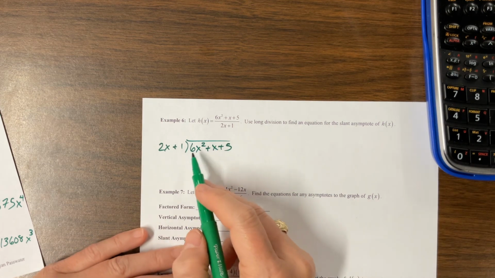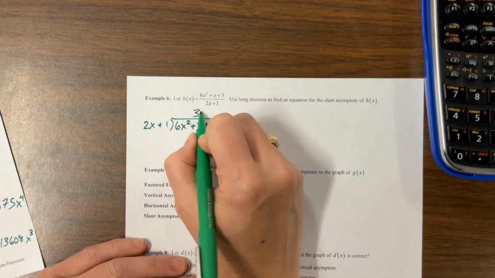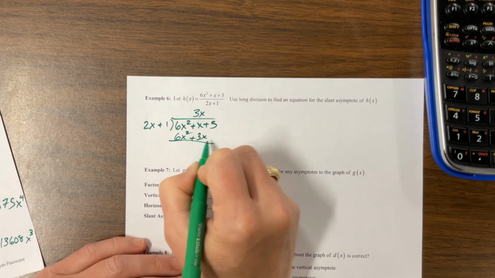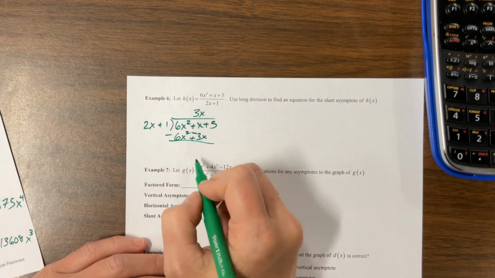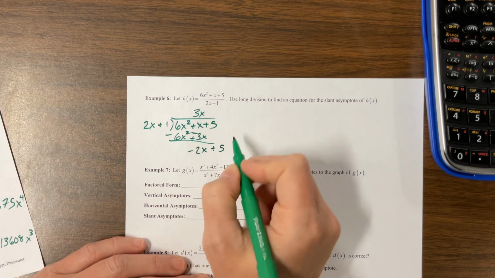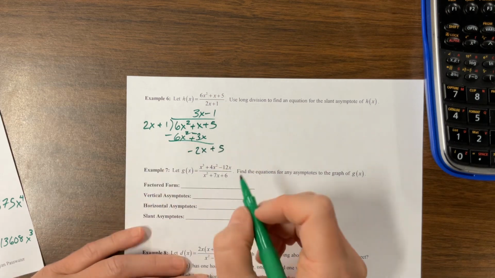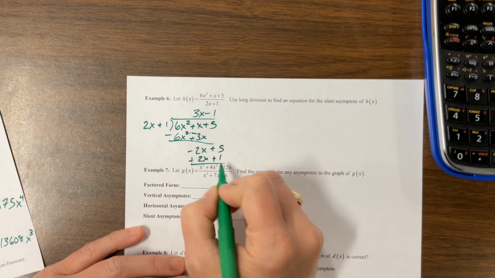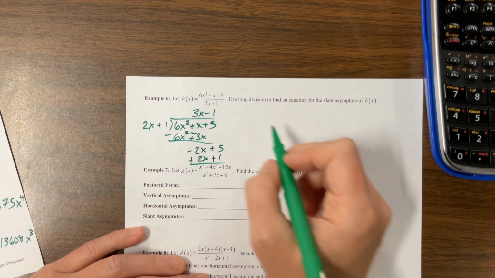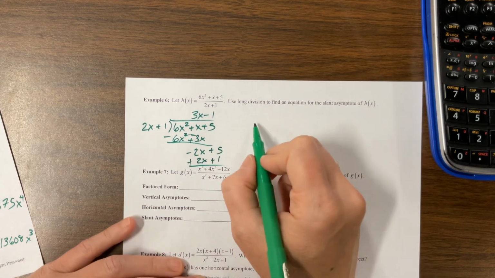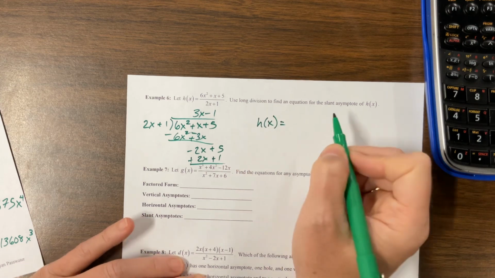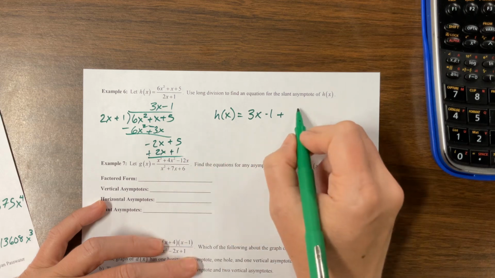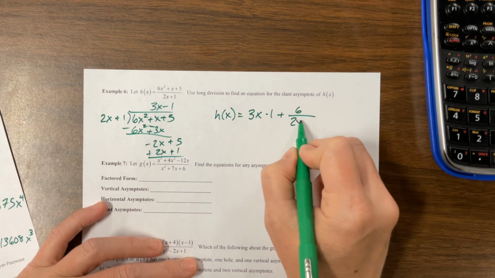Okay, so 6x squared divided by 2x gives me a 3x, and then multiply that back. 6x squared plus 3x, and then I have to subtract. That's gone. This gives me a negative 2x plus 5, gives me a negative 1. When I multiply back, I get a negative 2x minus 1. Subtract, and this gives me a 6. So what happens here is that this graph, h of x, is going to look like 3x minus 1 plus 6 over 2x plus 1.